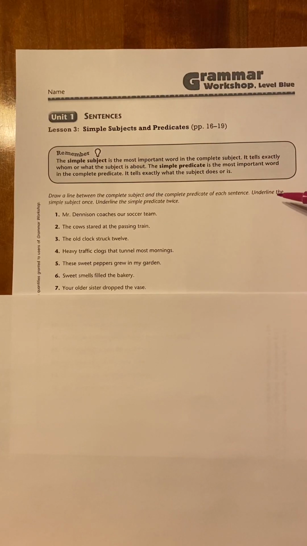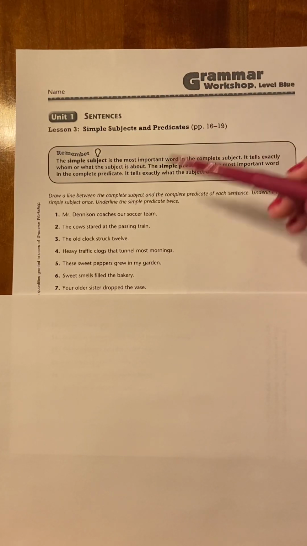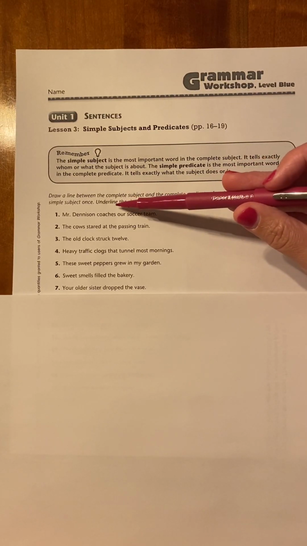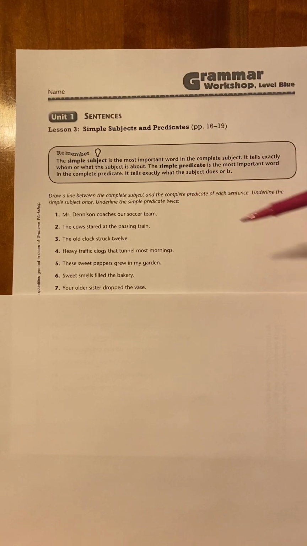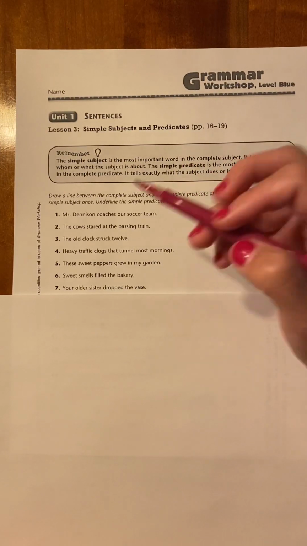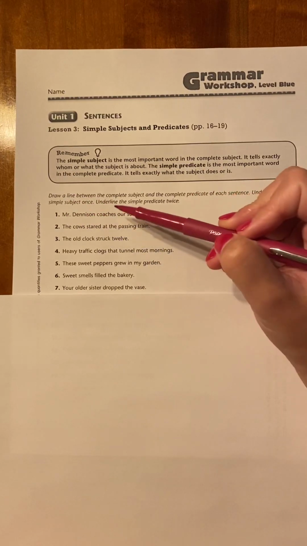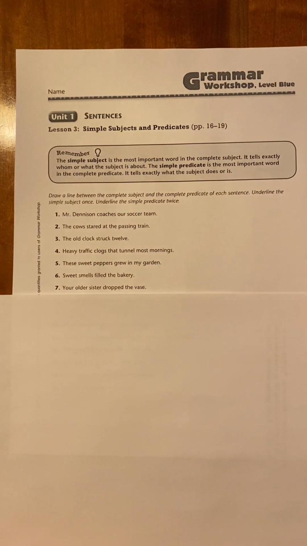Okay, so our directions say to draw a line between the complete subject and the complete predicate of the sentence, underline the simple subject once, and underline the simple predicate twice. So if we look at this first sentence, Mr. Dennison coaches our soccer team.